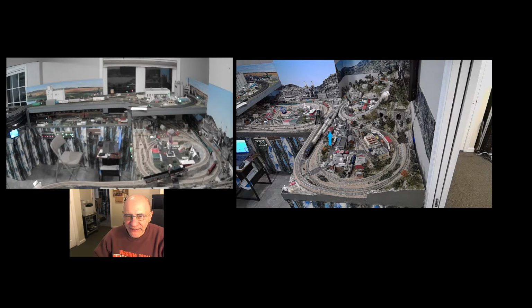Let's see if it does. Yep, there it goes. So it stopped at the train station, as you can see. And in a little bit, it'll take off again. Let's see how long it takes. There it goes. And it's running around. So that's how that is.